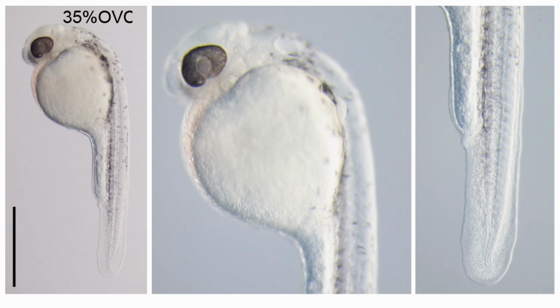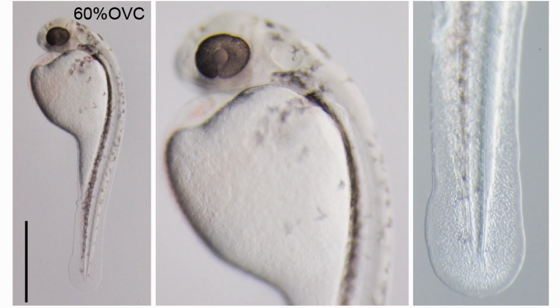We will now examine the 35% OVC stage embryo, which has further developed. Until now, it seems that the embryo was bowing with its head deeply lowered, but it seems that the head is rising a little, and the distance between the inner ear and the eyes has shrunk a little. The black pigment is also noticeably darker. Black pigments can also be seen near the notochord of the trunk.